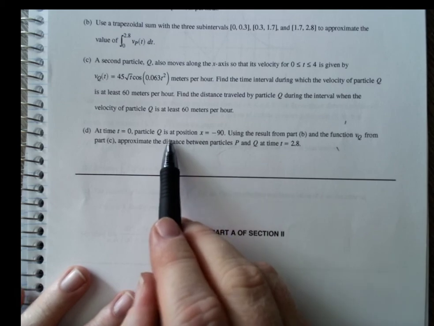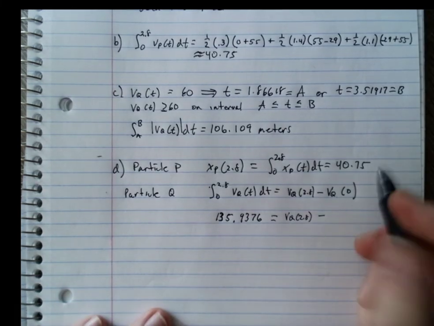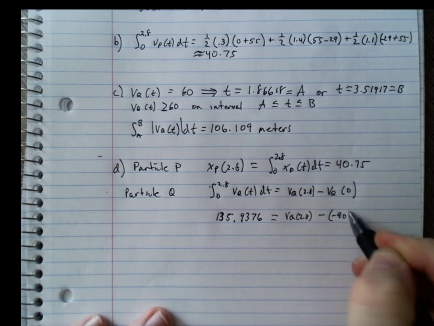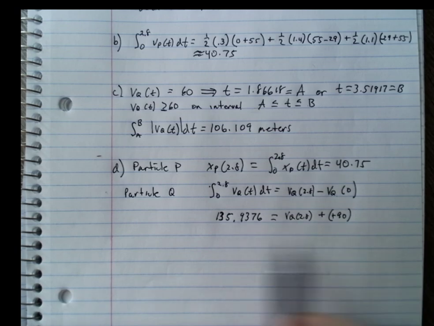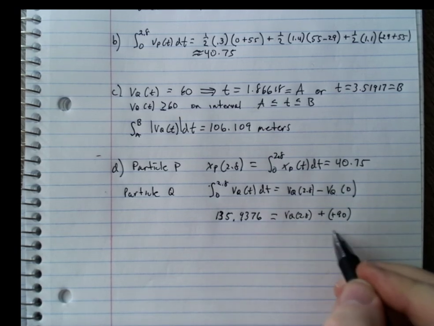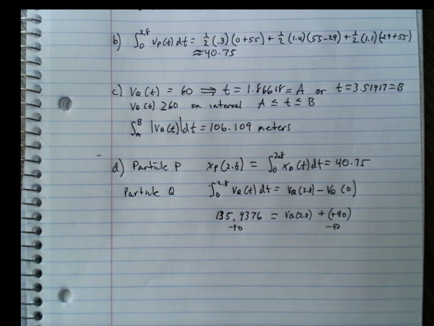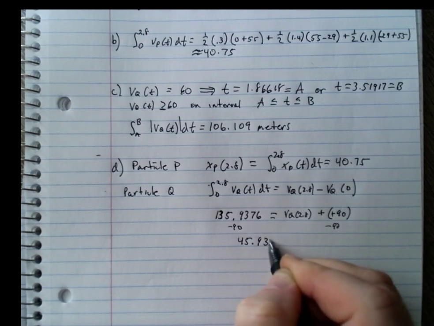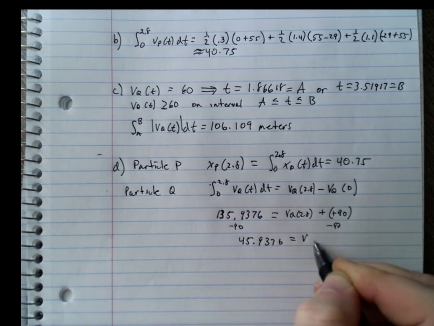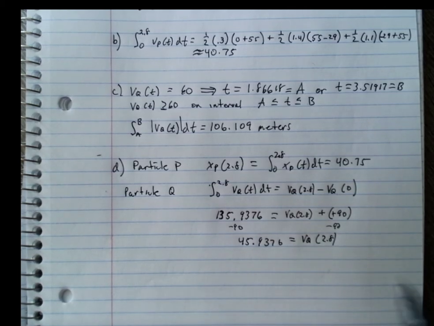Okay, at time t equals 0, the position is at -90. So minus -90, which is going to make a plus. All right, now it's just basic algebra. Move this to the other side. So I'm going to subtract 90 from both sides. Do that in my calculator and get 45.9376 is the position of particle Q at time 2.8.